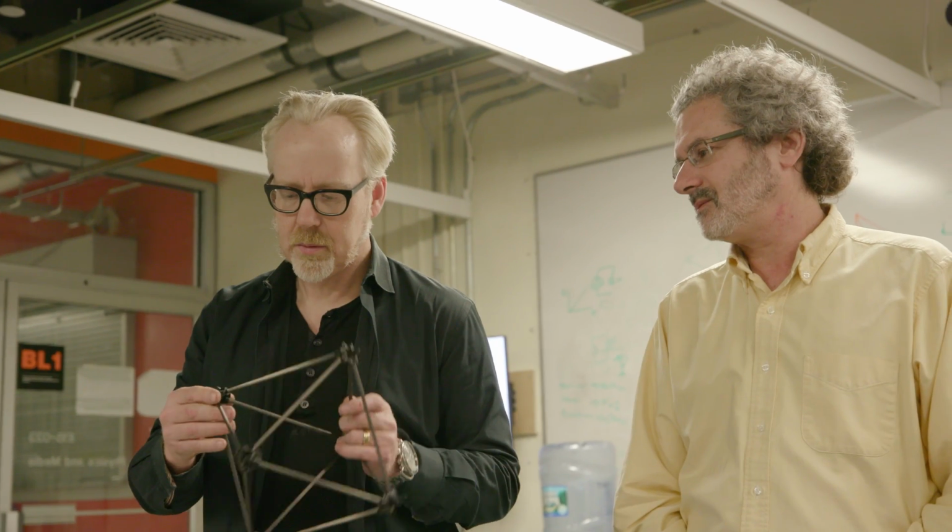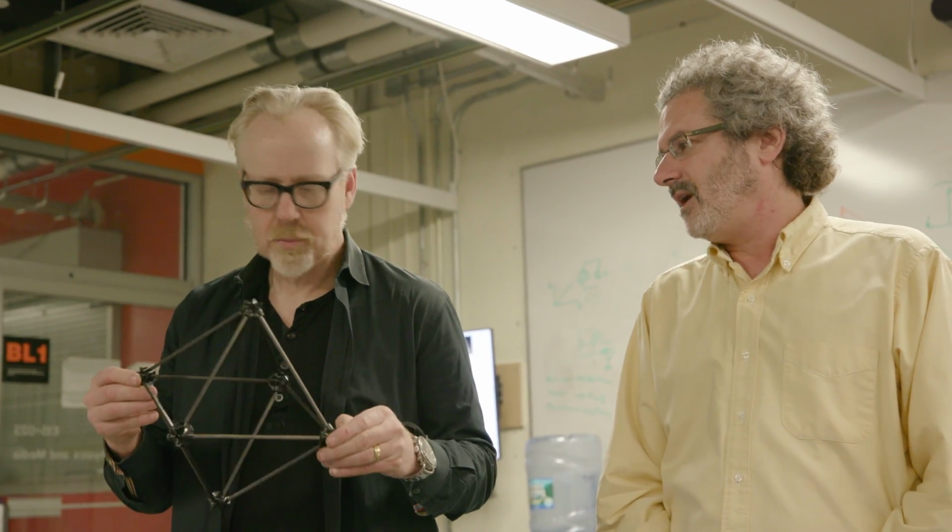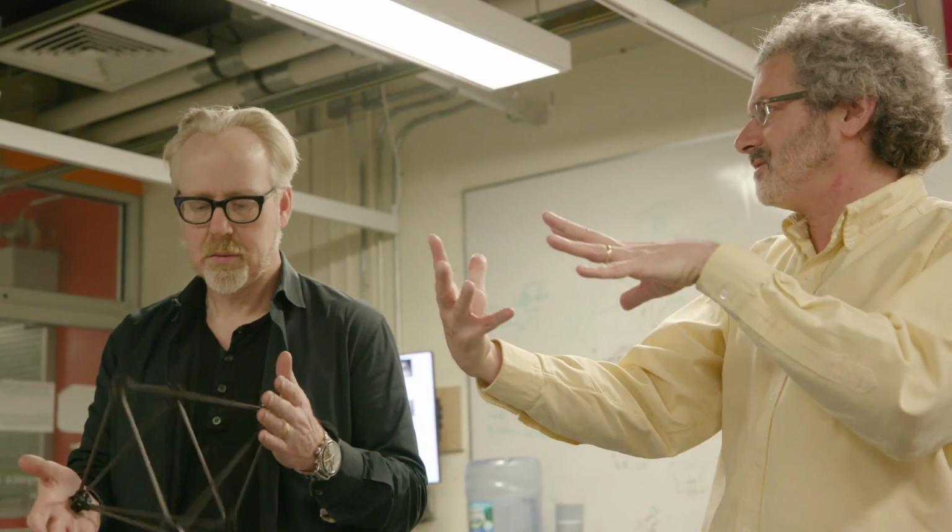Okay. Sure. But the real challenge is when you have hundreds or thousands or millions of these parts, what you need is robotic assembly. Right. So Will's assembler was bigger than the structures it's making. Right. So Ben's working on assemblers that are small compared to the structure they're making.